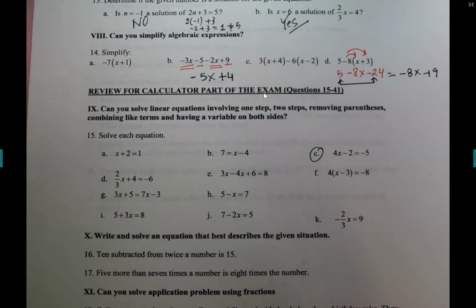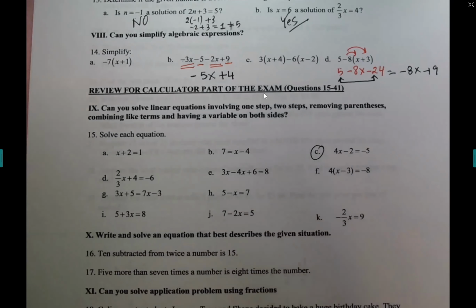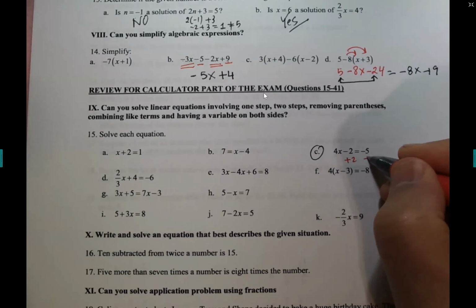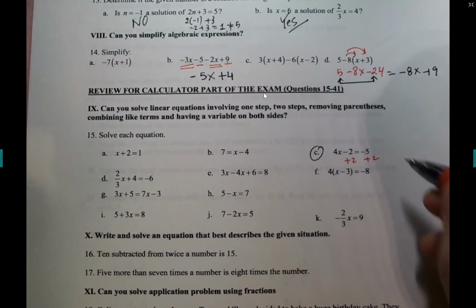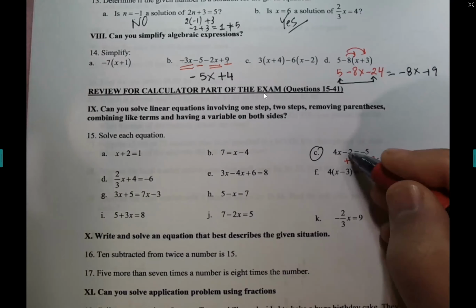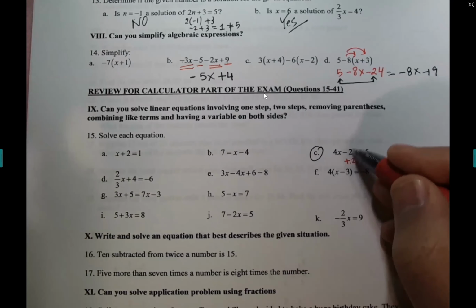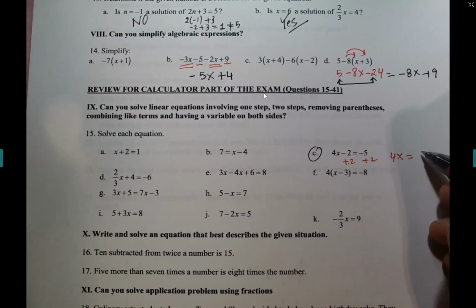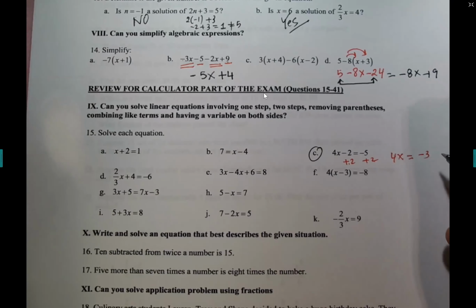So we're gonna add 2 to both sides. So now you get 4x. You do the opposite always. -2, to get rid of it, you just do the opposite. So we get 4x equals -5 plus 2, which is -3. And can someone tell me what to do now to solve for x? Divide by 4. You are correct.